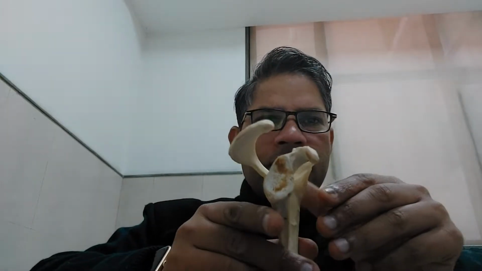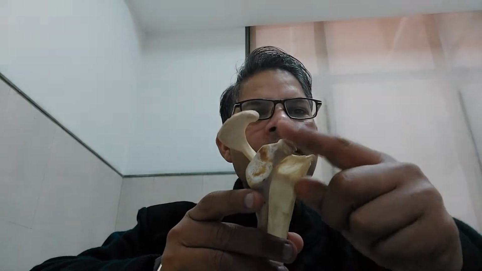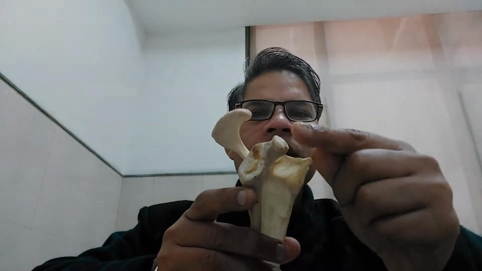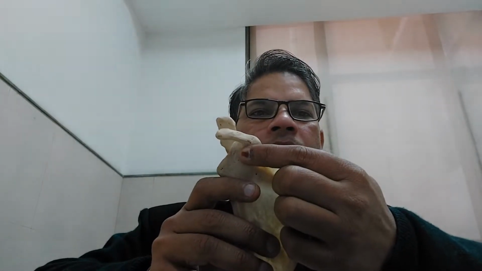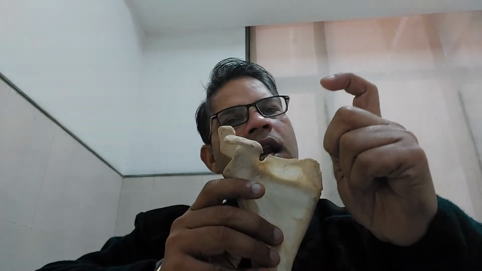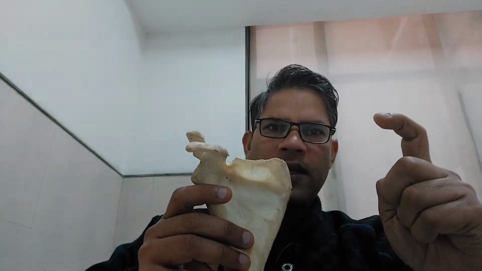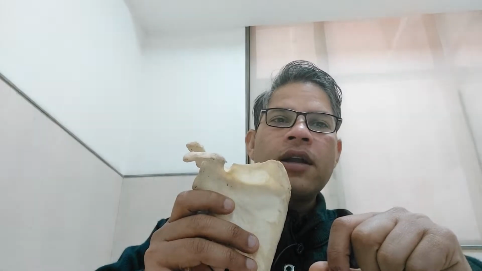Now three processes. Look at this, process number one. This process has a horizontal arm as well as a vertical arm, L shape, like the beak of a crow, and so this is known as the coracoid process.